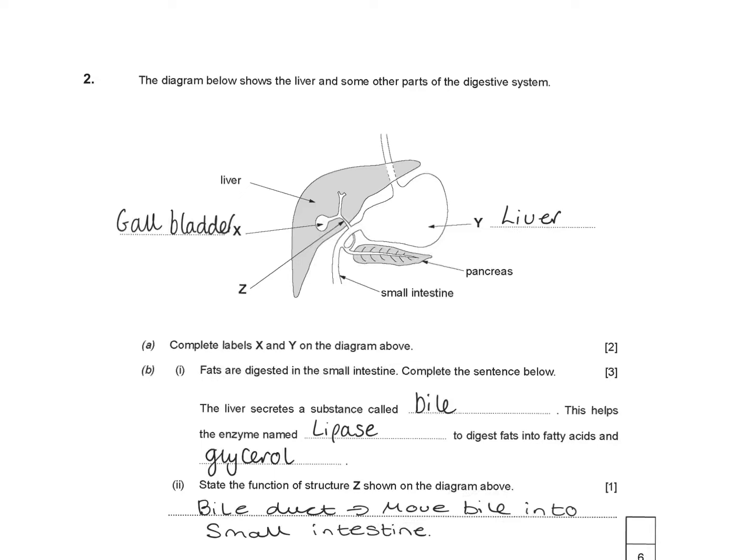Okay, so this then is asking you to label two parts of the digestive system. This is your gallbladder by here, and this is your liver. Okay, the liver secretes a substance called bile. This helps the lipase digest fats into fatty acids and glycerol.